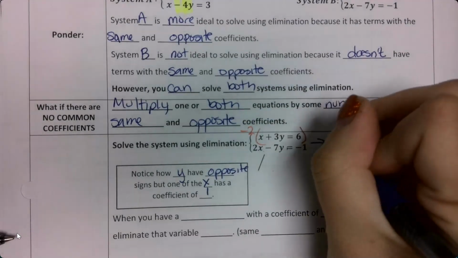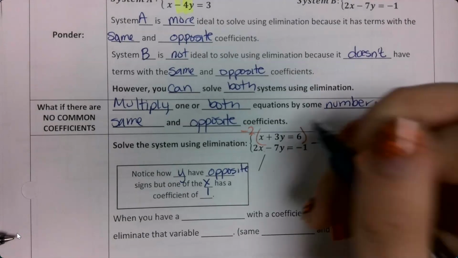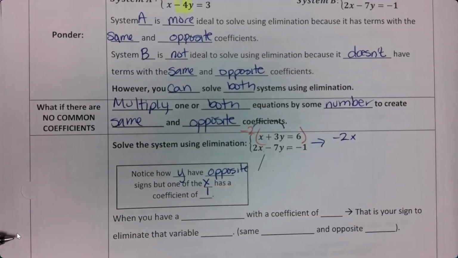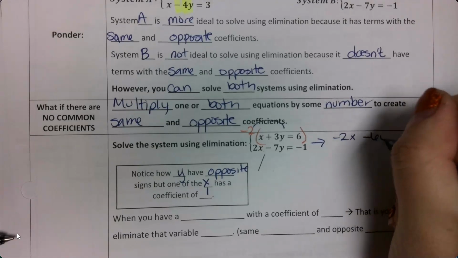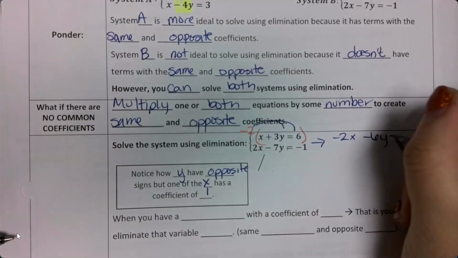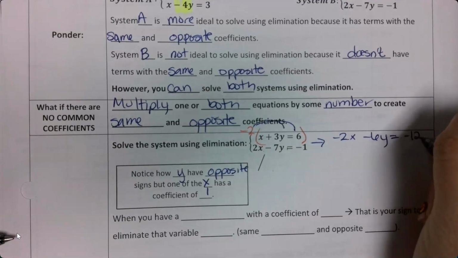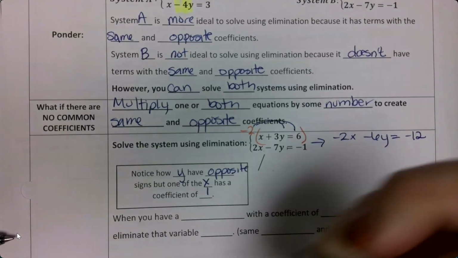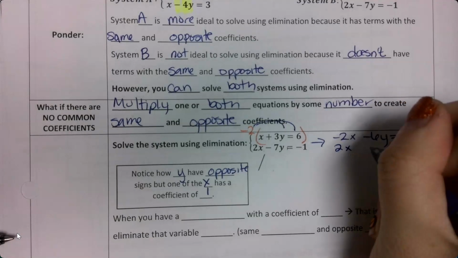So that is going to give me -2x. What's -2 times 3y? -6y. And -2 times 6? -12. Okay. Then I'm just going to leave my bottom equation alone.